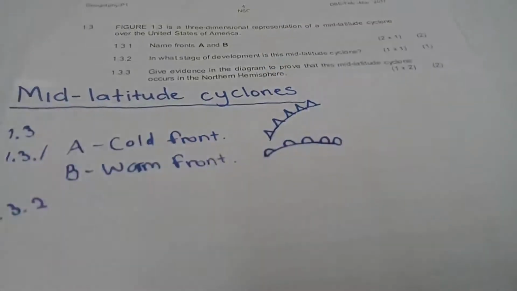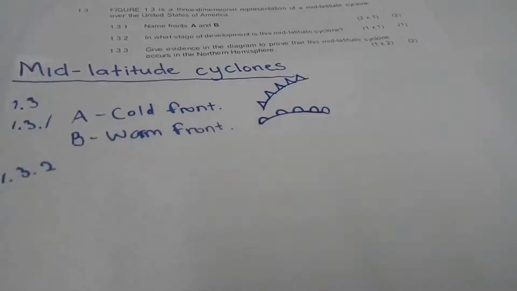Okay, in what stage of development is this? There are 3 stages of mid-latitude cyclones. We have the initial stage, the mature stage, and the occluded stage. So we look at the characteristics of each: what happens in the initial stage, the mature stage, and the occluded stage.